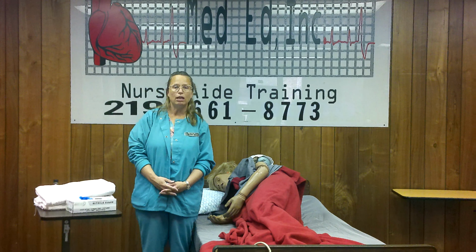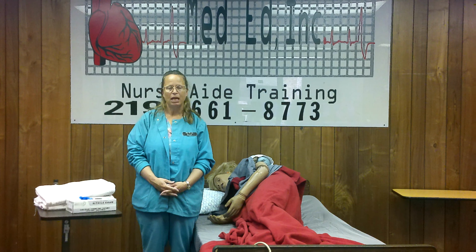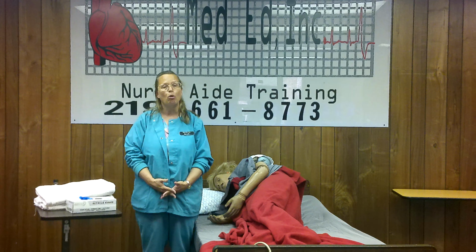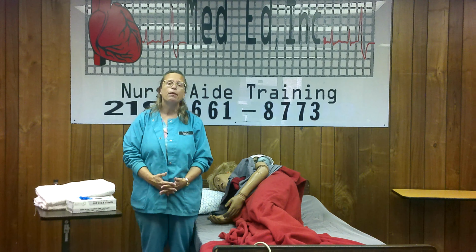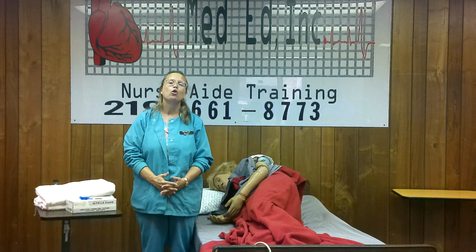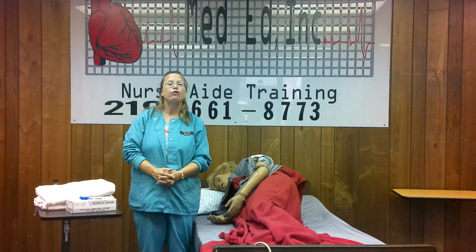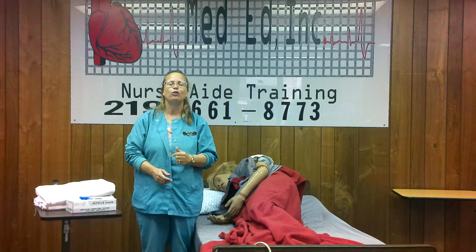So the next procedure I'd like to go over with you is oral care for an unconscious resident. When you're doing oral care for unconscious, think about residents that are maybe in a coma or have a closed head injury. They're unable to respond to you. They're unable to swallow. So we have to be in lateral position. This way, any fluids that you put in the mouth are going to drain out the side of their cheek and not go down their throat.